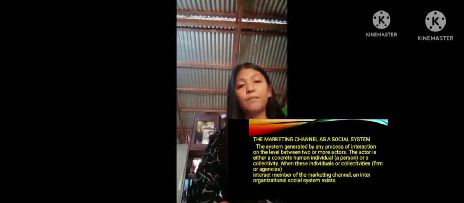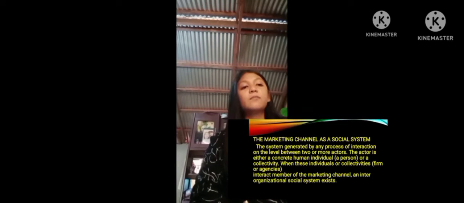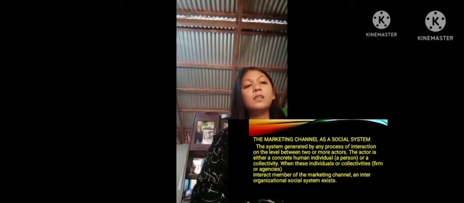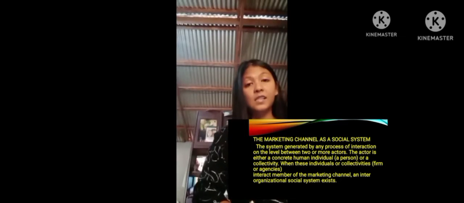Behavior process of marketing channel. The marketing channel is a social system. A social system is generated by any process of interaction on the level between two or more actors. The actors are either a concrete human individual, a person, or a collectivity. When these individuals or collectivities interact as members of the marketing channel, an inter-organizational social system exists.